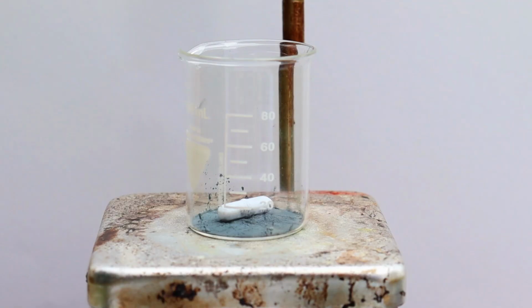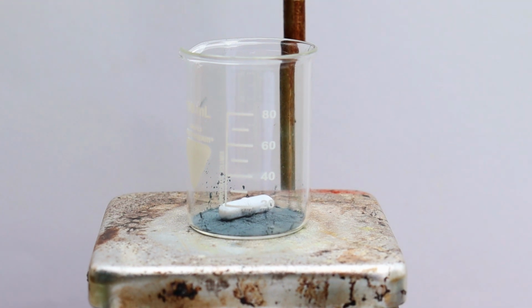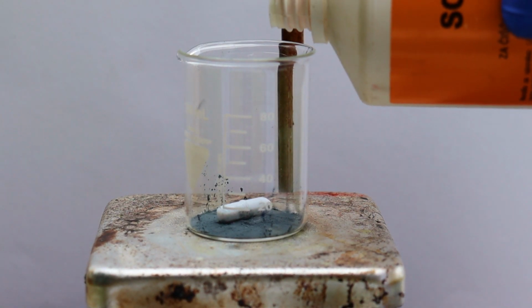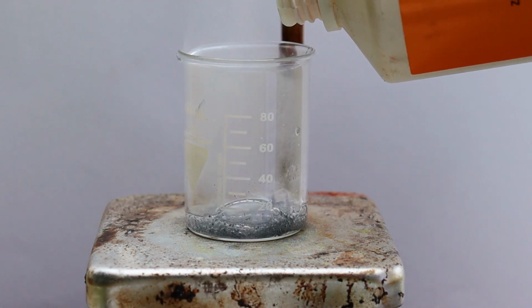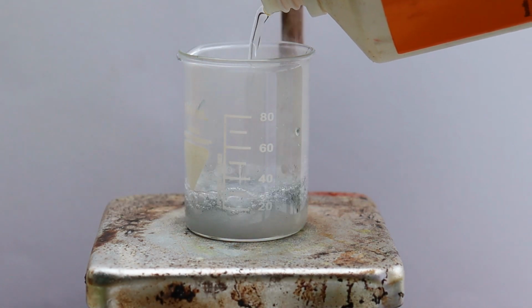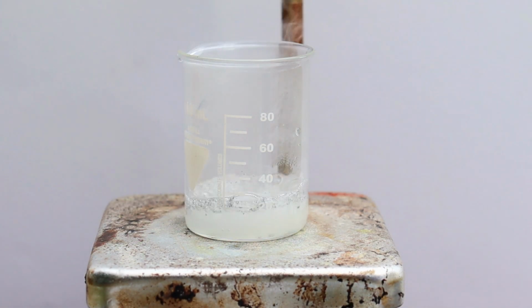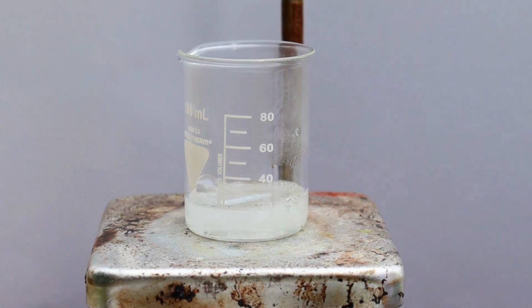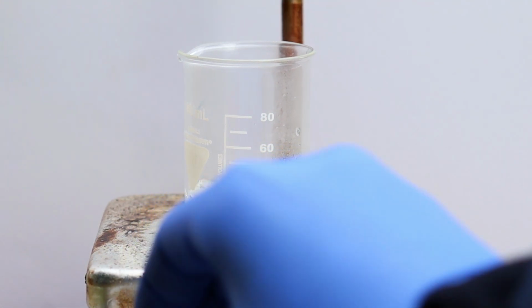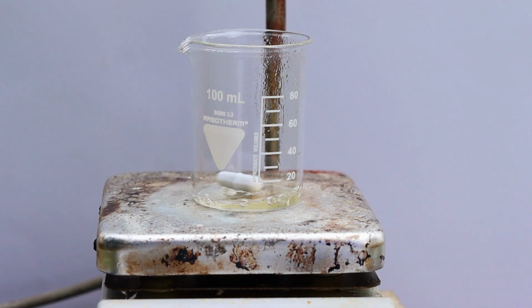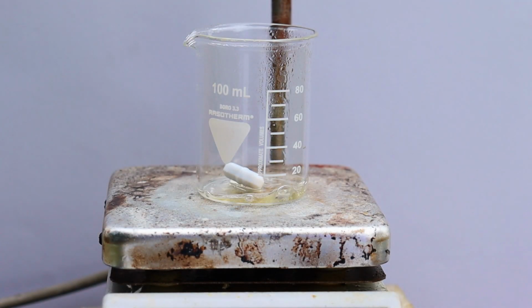Then I poured in some hydrochloric acid, and it immediately reacts to form zinc chloride and hydrogen gas. Then I heated the mixture and let all the water boil off to leave behind just the zinc chloride.